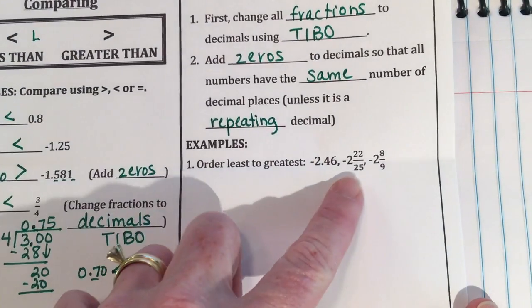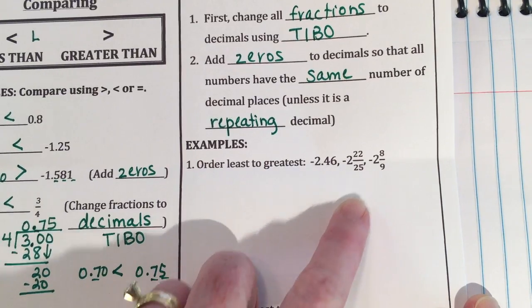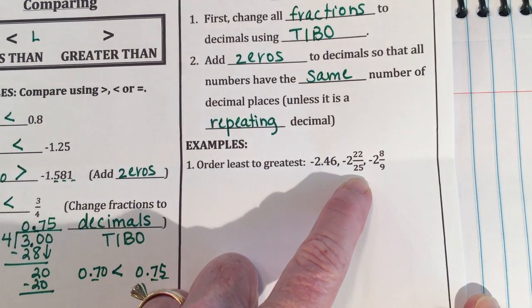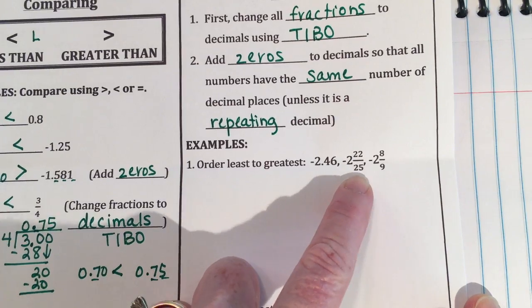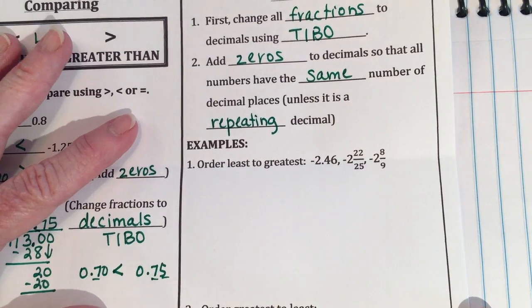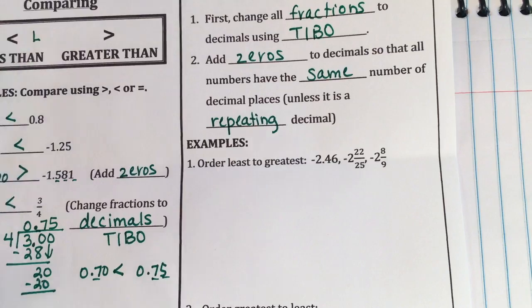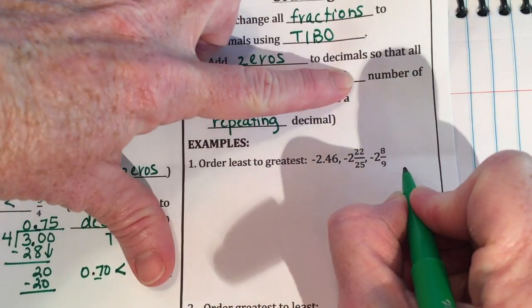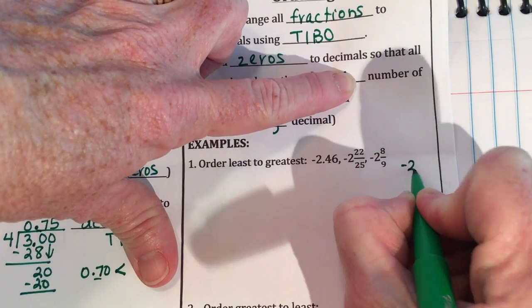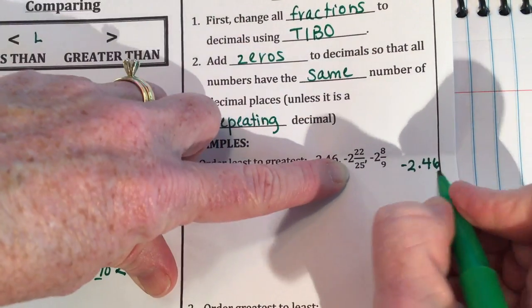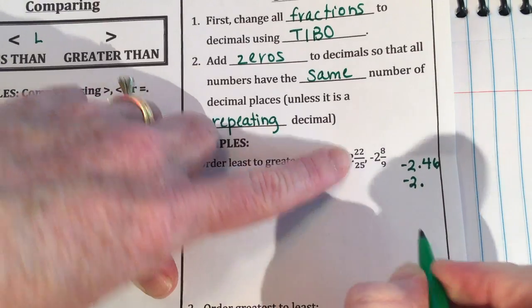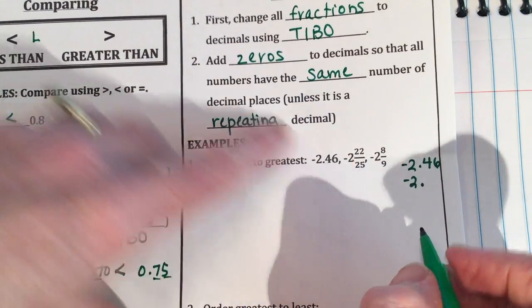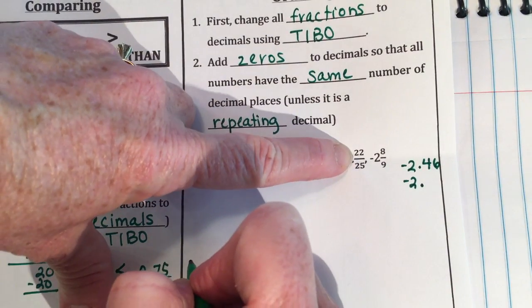All right, so let's take a look at this first one. We have 3 numbers. 2 of them have fractions. So our first step is to change our fractions into decimals. I'm going to line up my numbers because it makes it easier for me to see. So I have negative 2.46. I'm going to go ahead and rewrite that. The next number I'm going to have is negative 2 point something. I just have to do this part first. So I'm going to come over here and do this part.